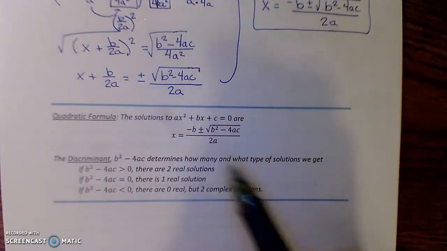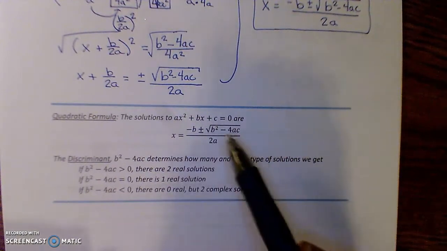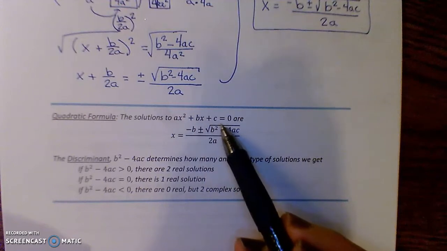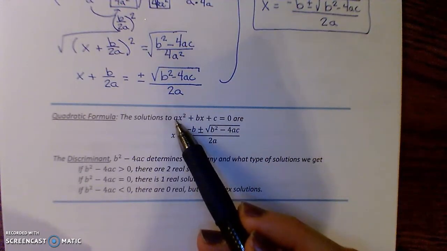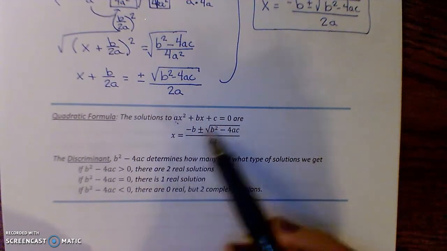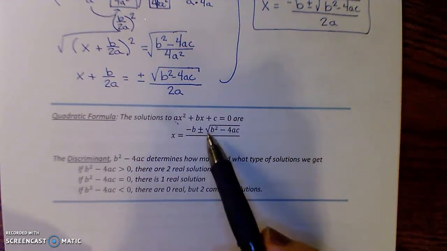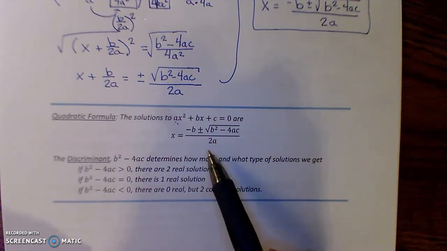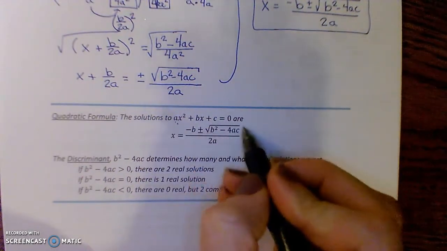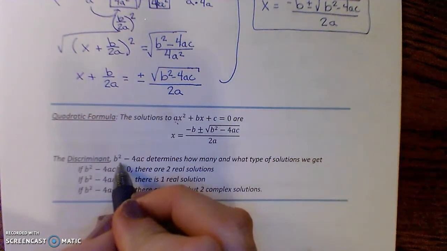So generally, if you have a quadratic equation written in standard form like this, all terms on one side, 0 on the other, ax squared plus bx plus c, you have to know that a is the number part of the x squared term, b is the number part or coefficient of the x term, and c is the constant term. Then you can compute x equals negative b plus or minus the square root of b squared minus 4ac all over 2a.